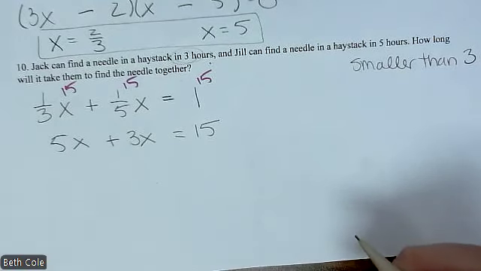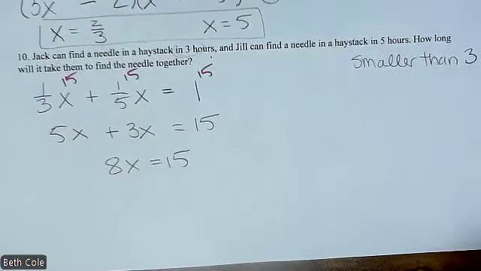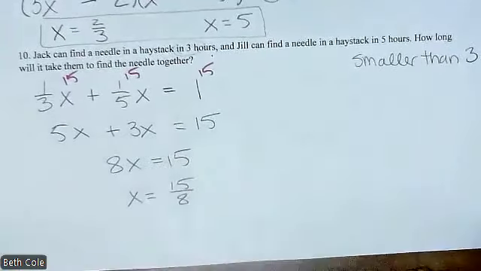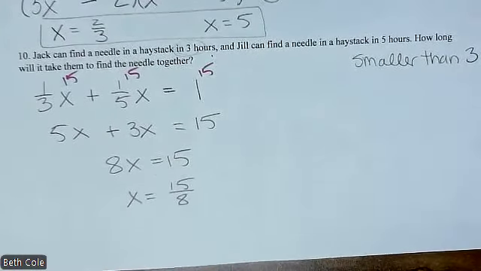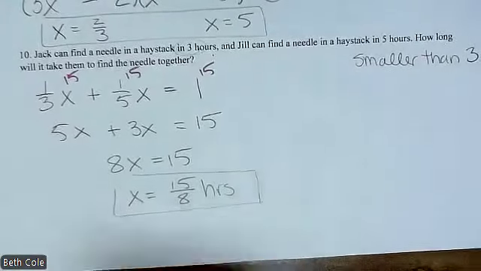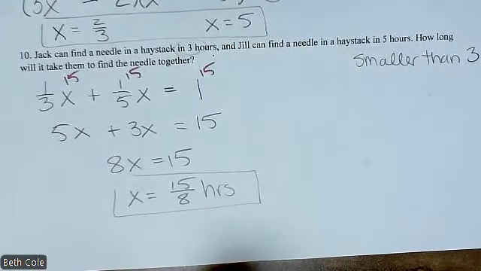Do you see a squared? No. So you don't have to evacuate. It's going to be 8x equals 15. Okay, now hold on. I'm not done talking about it. We need units because it's a word problem. It's 15/8 hours. And is that smaller than 3? Well, 16/8 is 2. So it's actually even a little bit smaller than 2. So working together, they did the task faster.